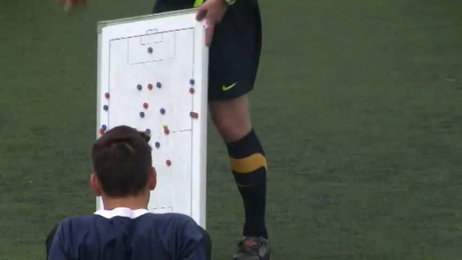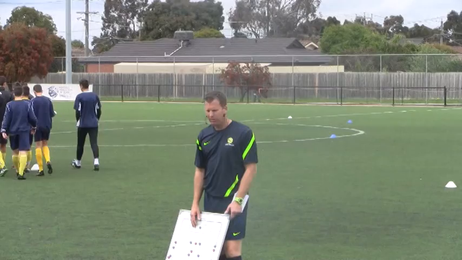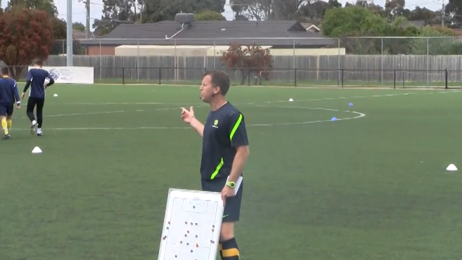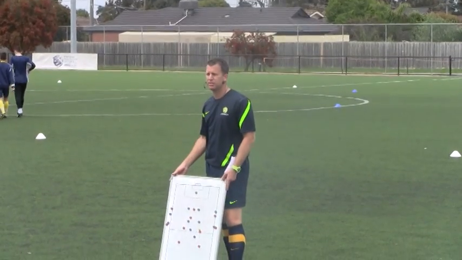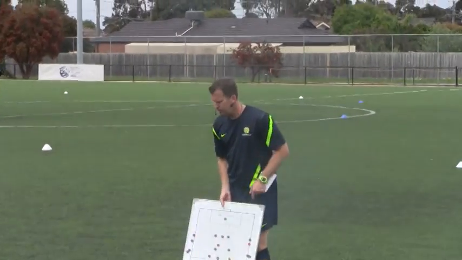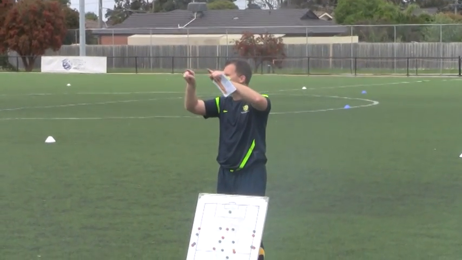Good, boys. If you can go down to where the balls are. This might be the problem or the area you're working on. The present is what you're going to do today in the session. The future is how it's going to help them in the match. So we've set the scene. We've said this is football, this is our team model, this is the bit we're working on today.